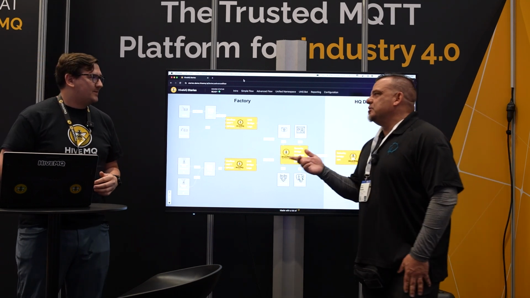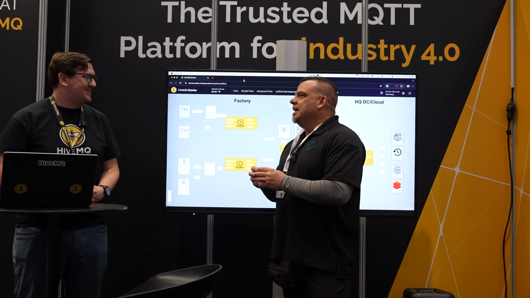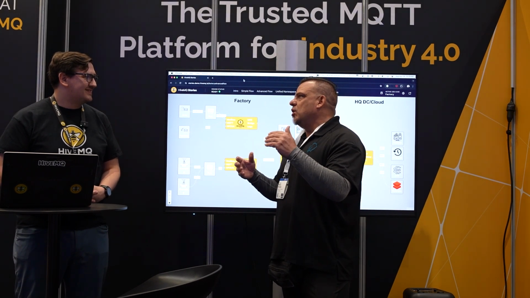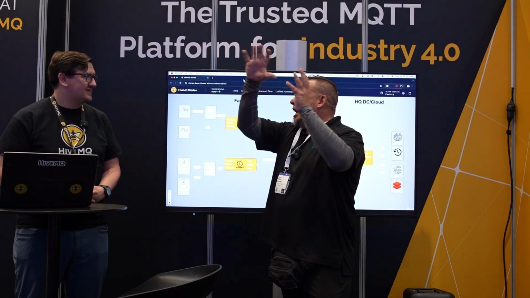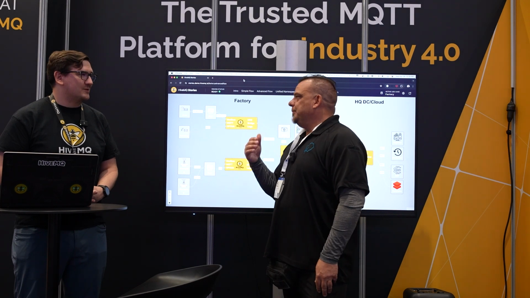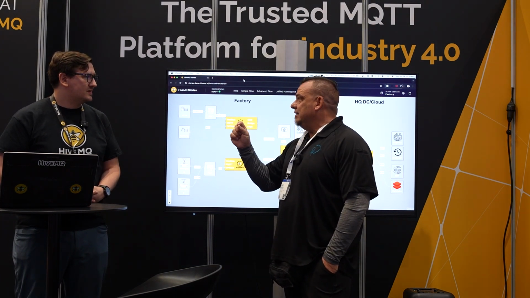And what's really interesting is most people think of HiveMQ as just a broker, right? But the reality is that HiveMQ is more of an IIoT platform that is built around a broker. Absolutely. And so yesterday, Chris walked me through the modules, which is a new feature in Data Hub.